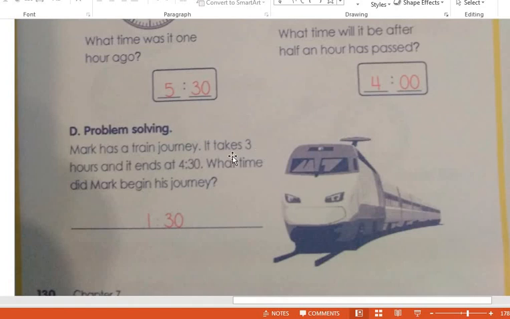4:30 minus the 3 hours. When I want to know the duration of something, I calculate the difference between the starting time and the ending time. So 4:30 minus 3 hours, the duration, equals 1:30.